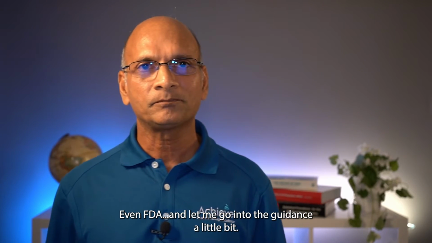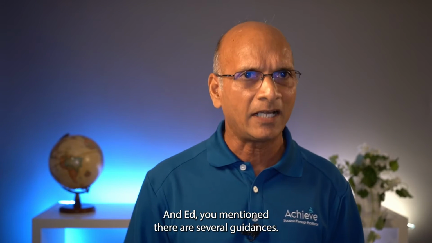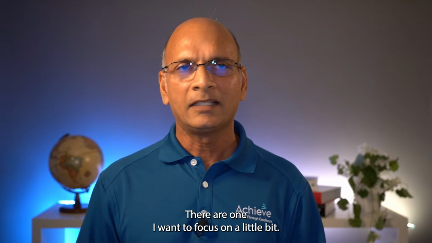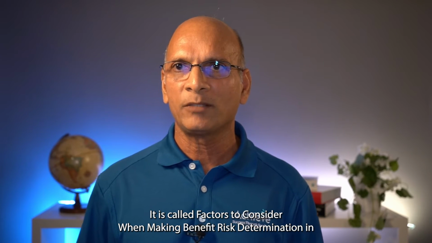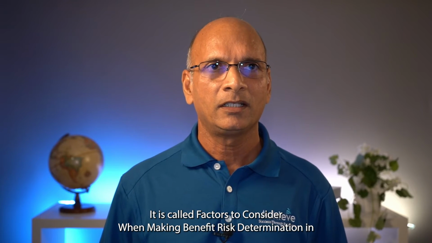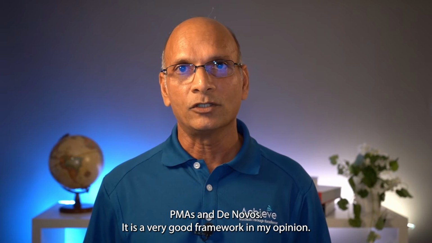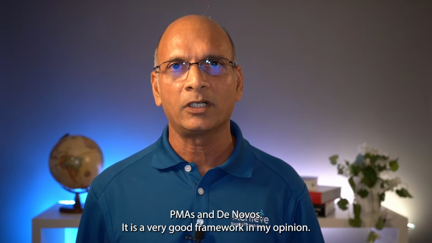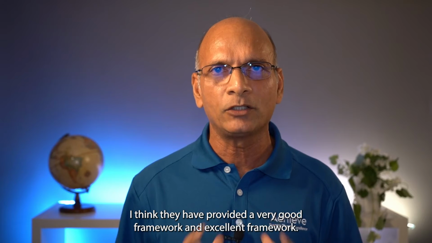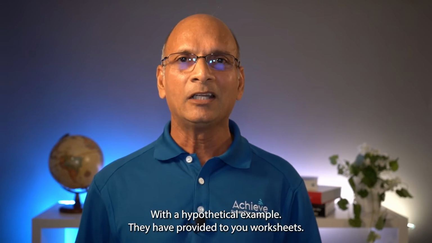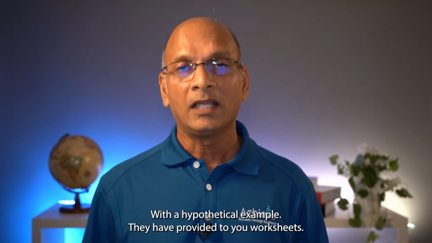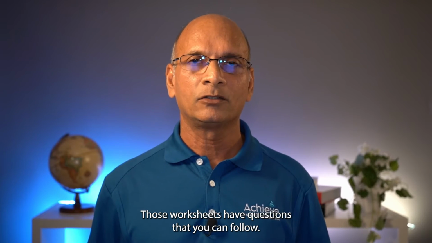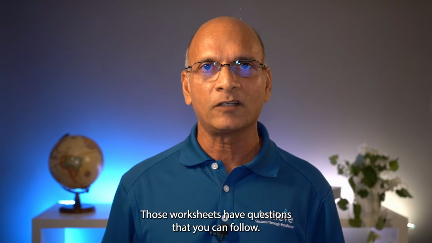Even FDA, and let me go into the guidance a little bit, and Ed, you mentioned there are several guidances. There is one I want to focus on a little bit. It is called Factors to Consider When Making Benefit-Risk Determinations in PMAs and De Novos. It's a very good framework. In my opinion, an excellent framework with a hypothetical example. They have provided worksheets. Those worksheets have questions that you can follow.